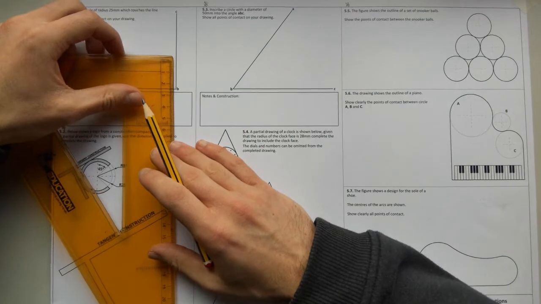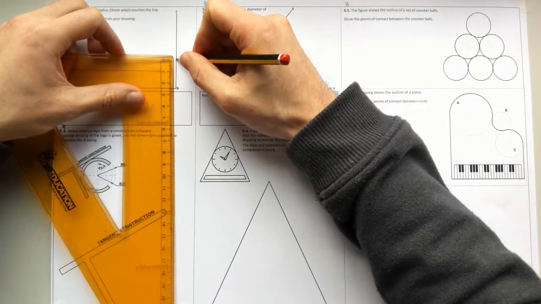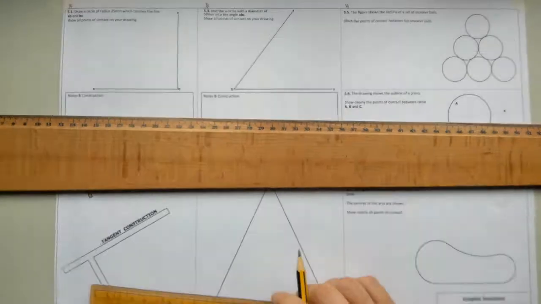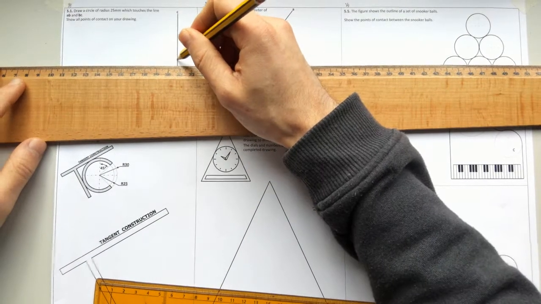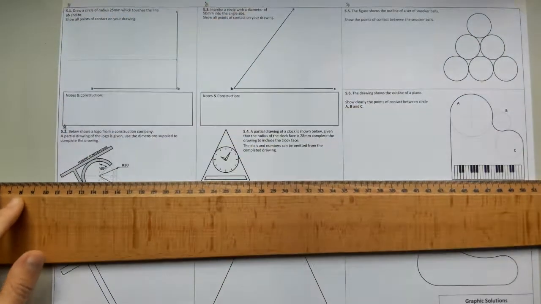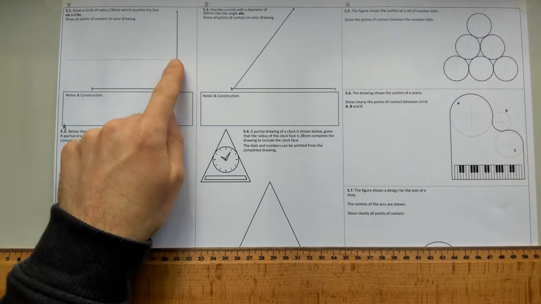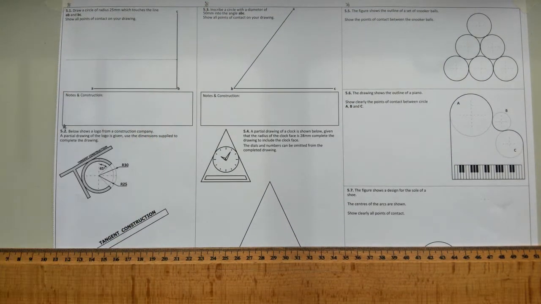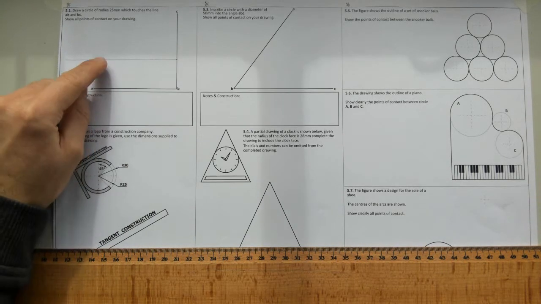So what you're going to do first is take 25mm on your set square, measuring away from AB, and draw a light line. So what we're saying is somewhere along that line the centre of the circle is going to be, and that centre is 25mm away from there.